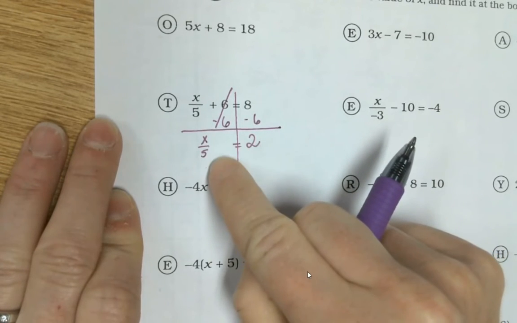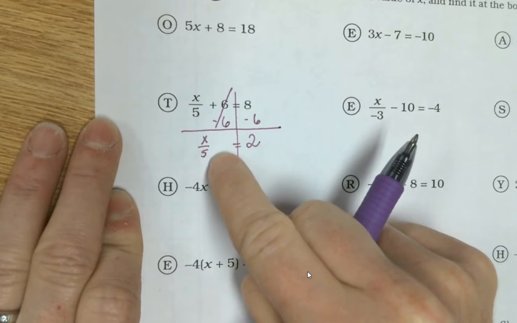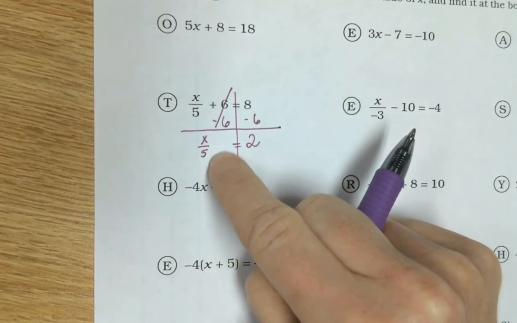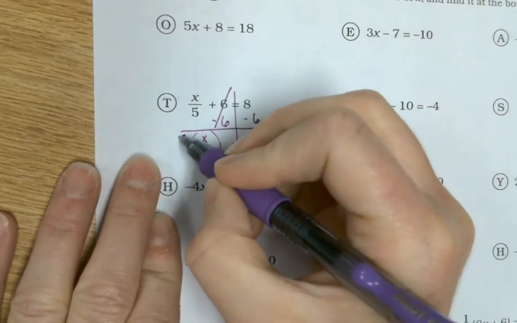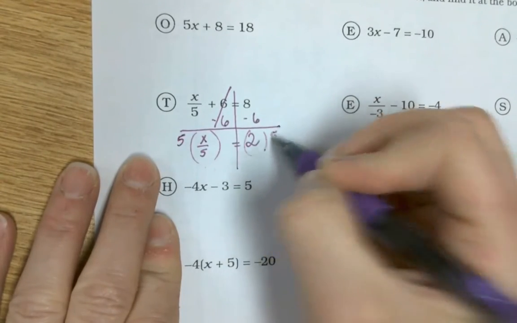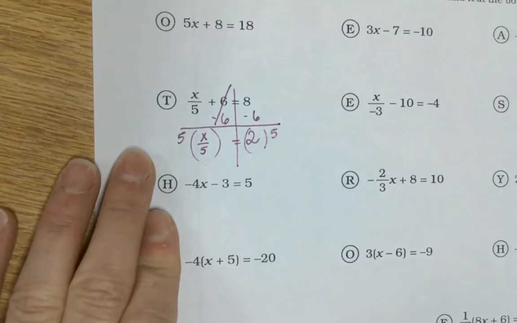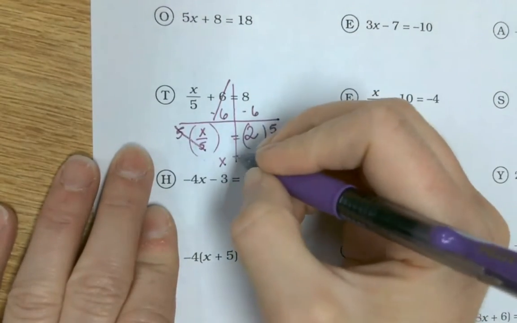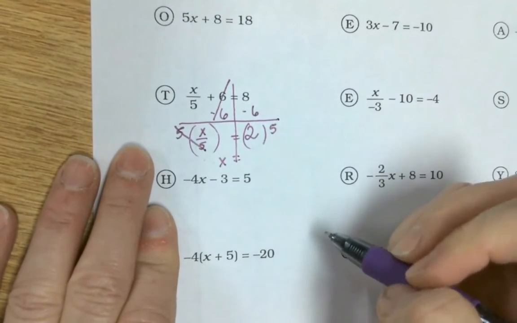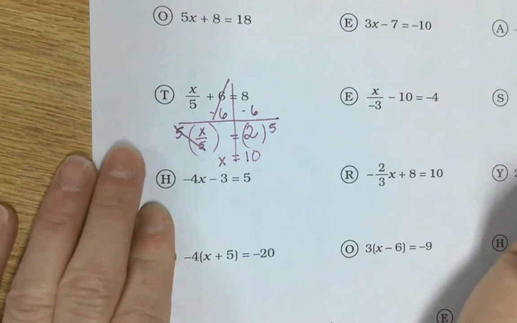Anytime you have a fraction, that also means x divided by 5. And we're doing inverse operations. The inverse is to multiply both sides by 5. Which 5 over 5 makes it 1. So we're just left with x equals 2 times 5, which is 10.